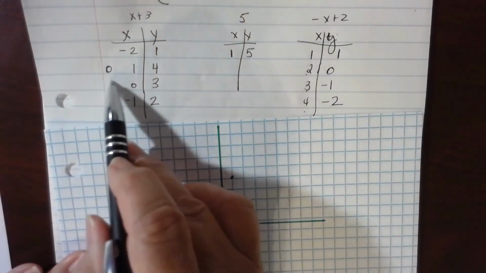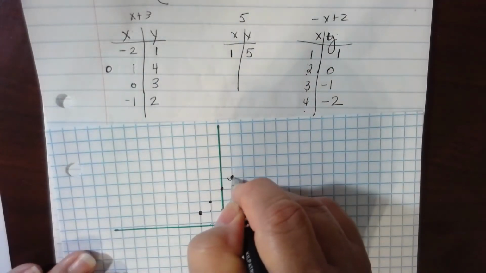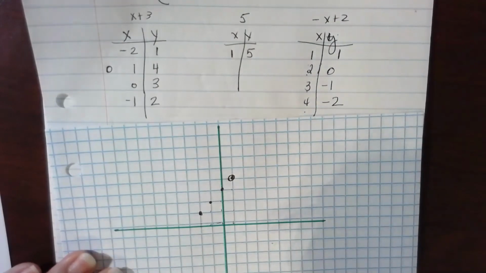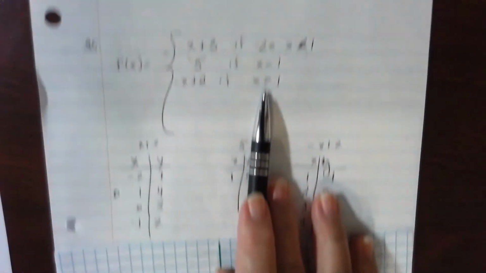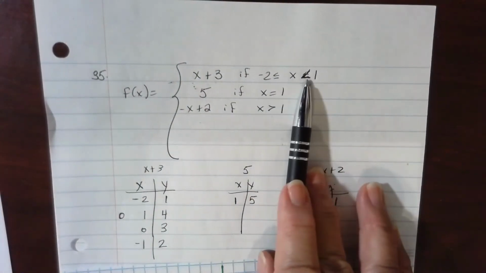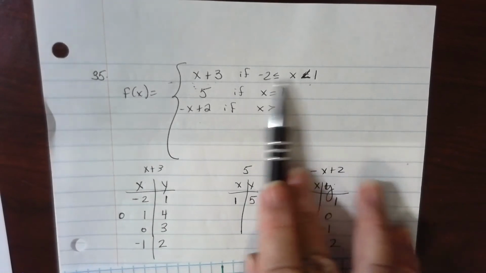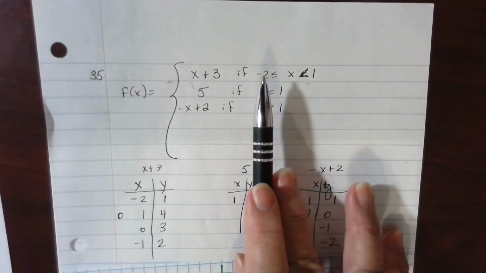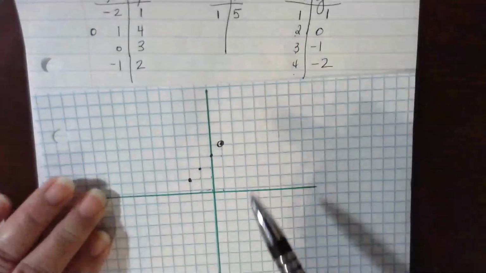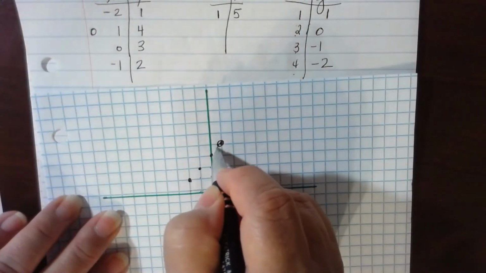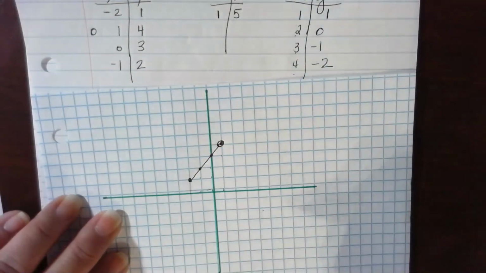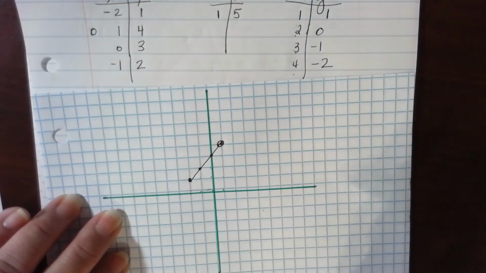Now remember my 1, 4, that's going to be an open circle. And this one, the domain is clearly defined. I mean, the interval part is clearly defined. You can't go beyond those. So this one doesn't go on forever. It just goes there and it stops. That's it. That's all there is.